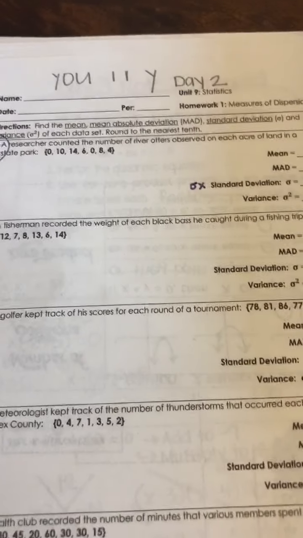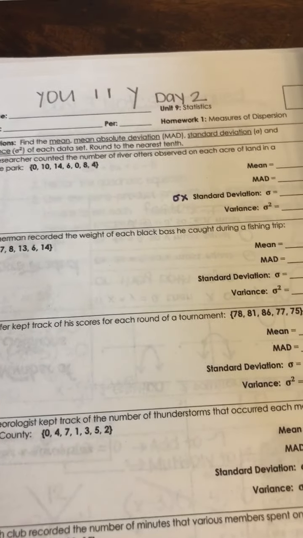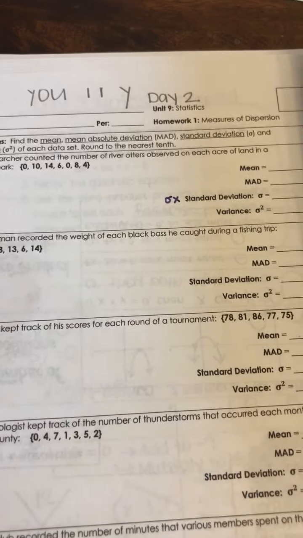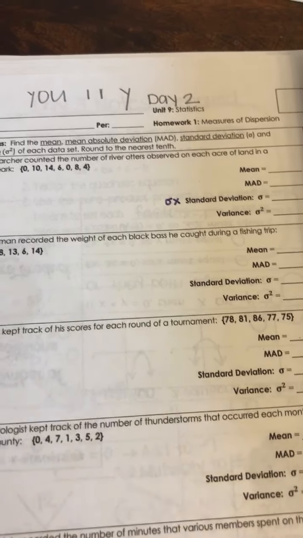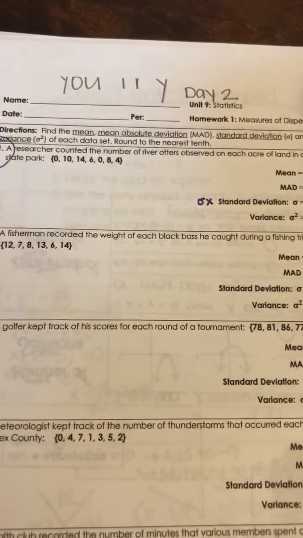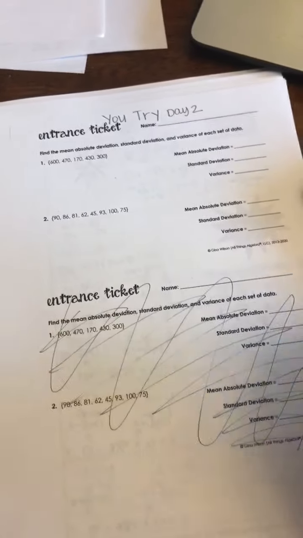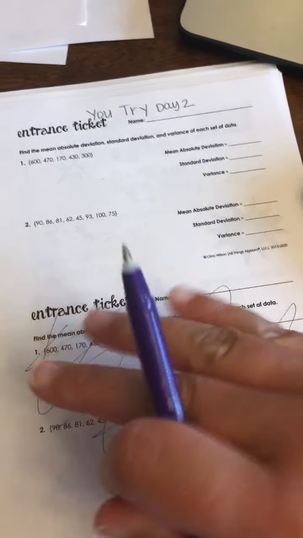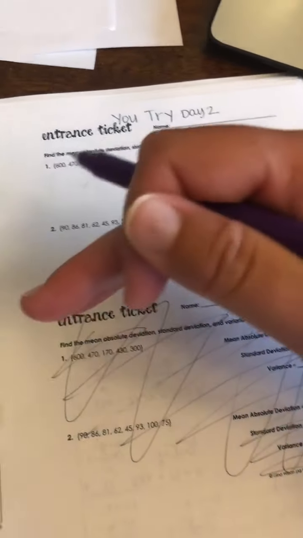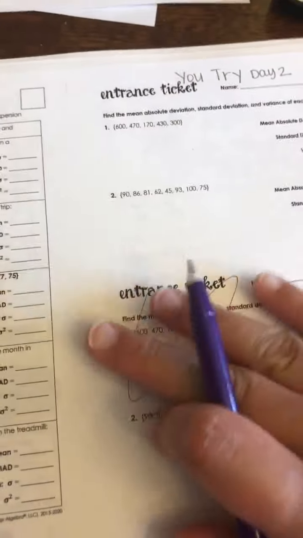Okay, so now I'm going to talk about the U-try from day 2, which talks about measures of dispersion, which is standard deviation and variance. And you're pretty much doing the same thing over here on the left and the right. I did mark through the entrance ticket, the second one, just because it was repetitious. In general, I would just make one copy and then cut them into 2 since it's only 2 problems. So don't worry about this part.